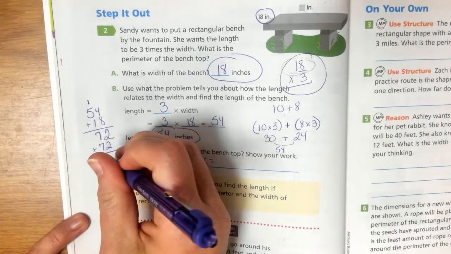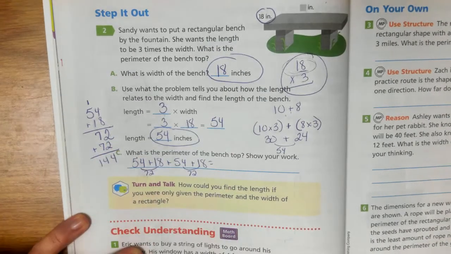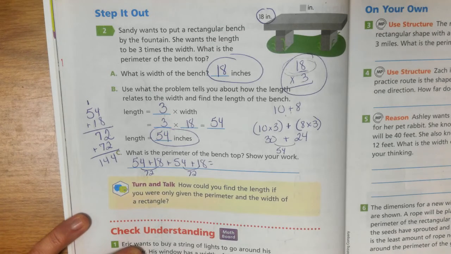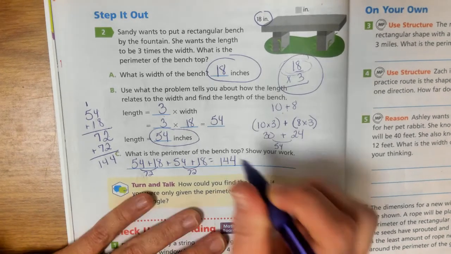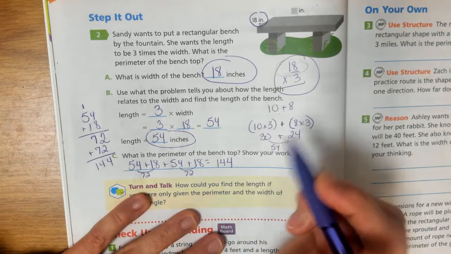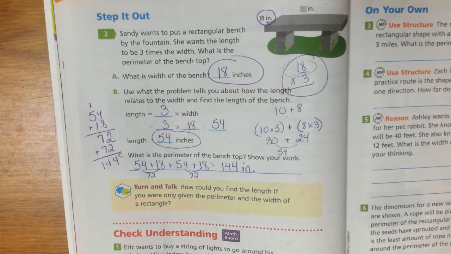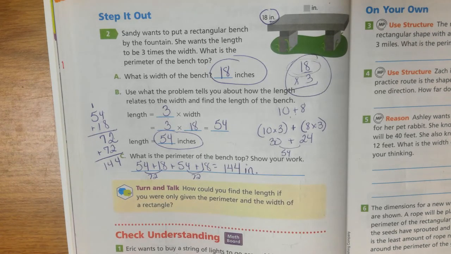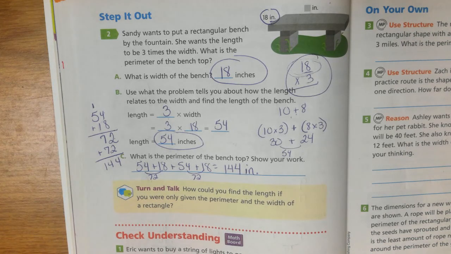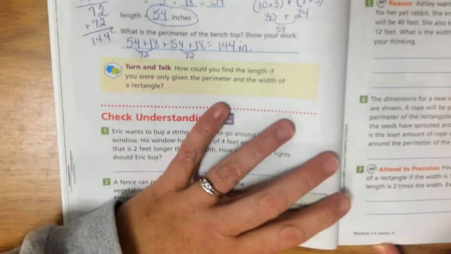2 plus 2 equals 4. 7 plus 7 equals 14. So the perimeter of the bench top is 144, and our label is inches, I-N. So that's how we solve for perimeter. Length plus width plus length plus width.